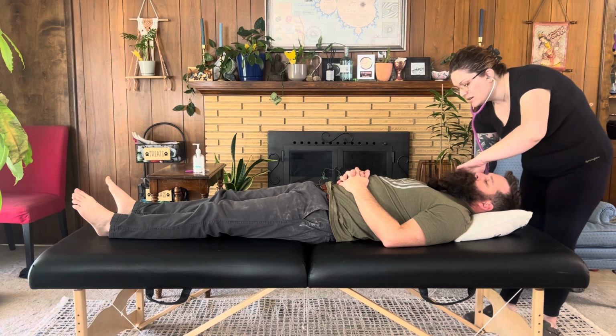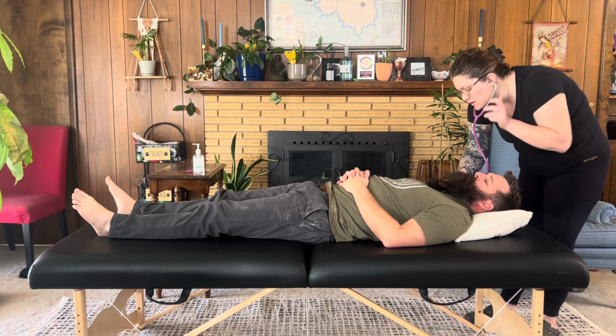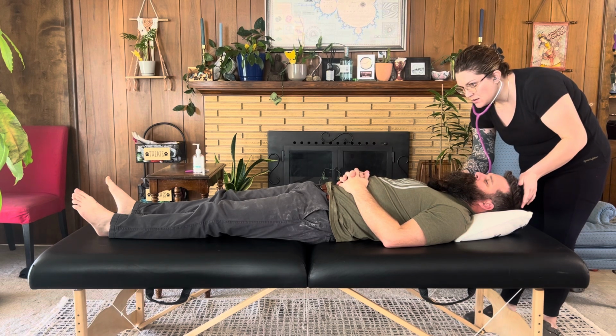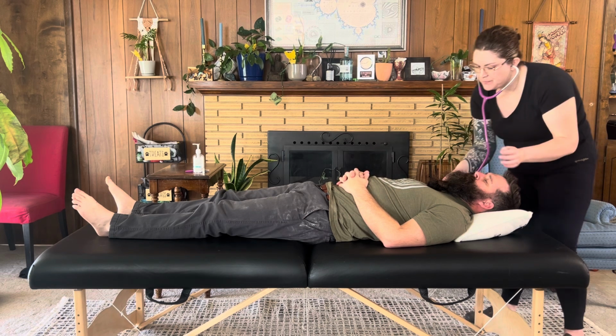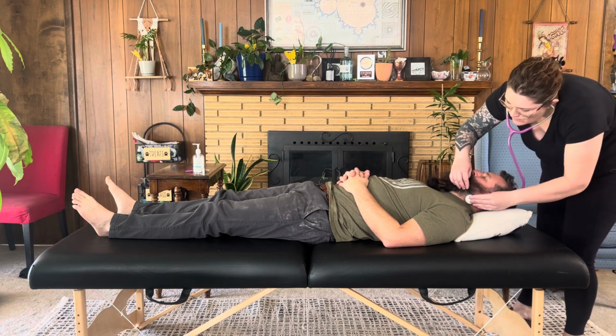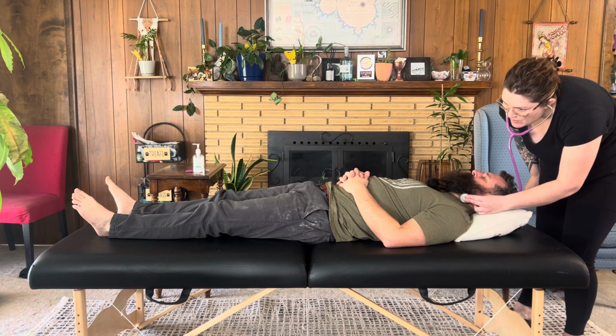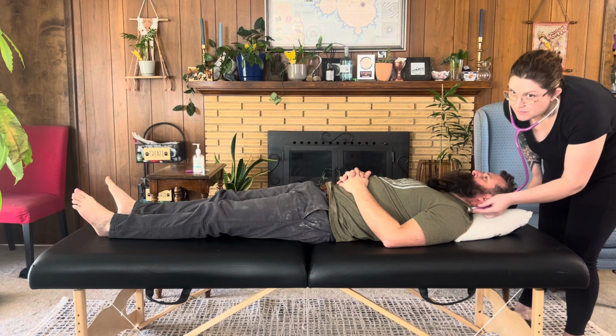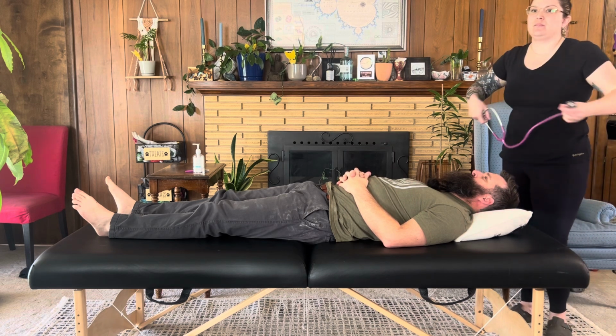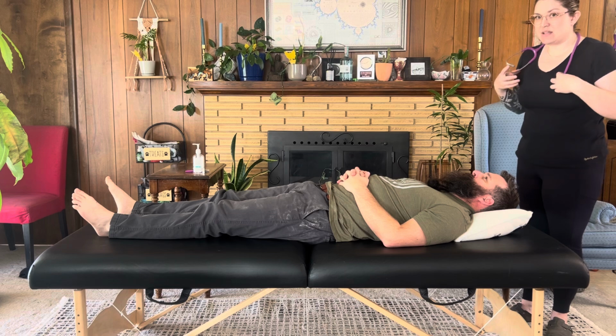I will auscultate the right carotid. Good. It's not bounding, normal rate and rhythm. Same on this side, not bounding, normal rate and rhythm. Okay, next we'll examine the peripheral pulses.